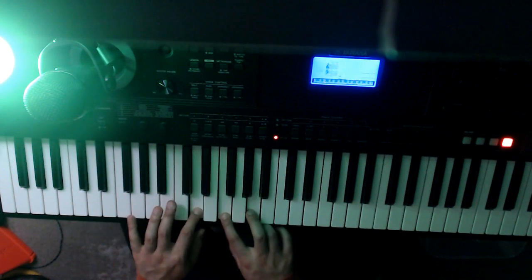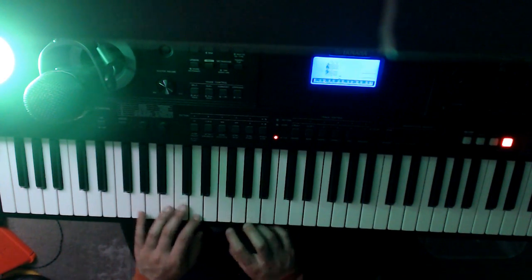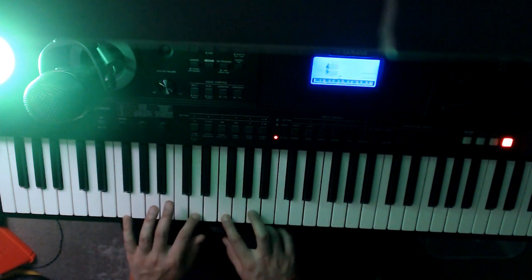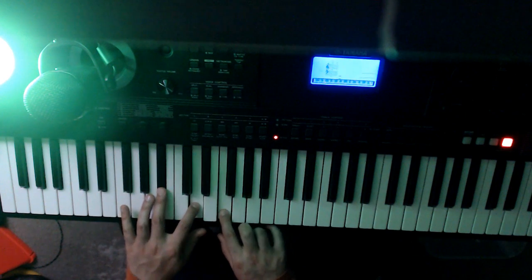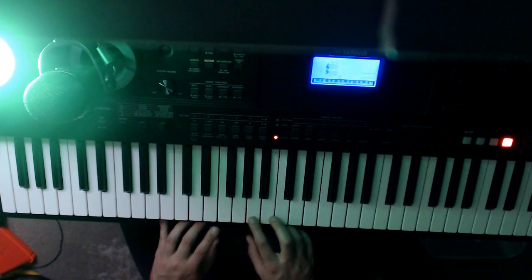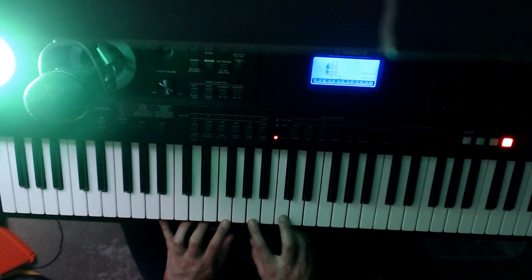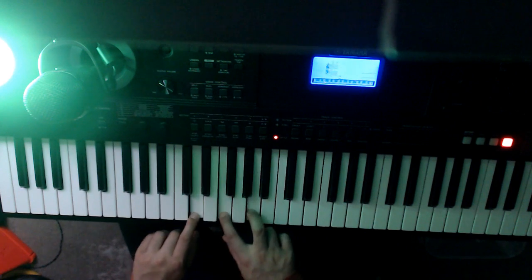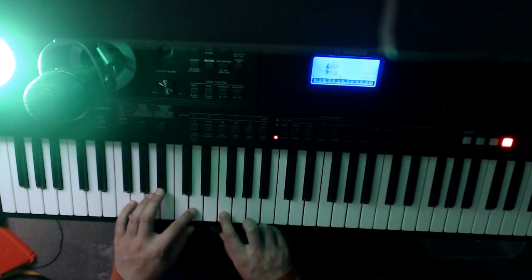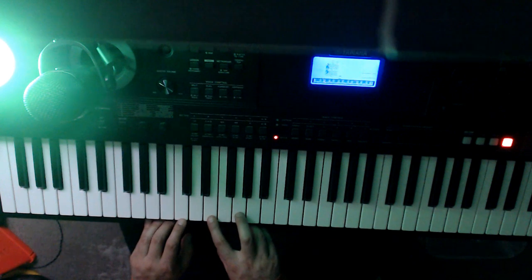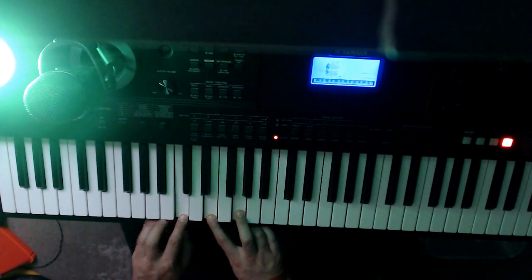B flat major, then back to B, C, then it goes straight up to F. We skip D minor, then back to D minor, then B flat major, then C major, then A minor.